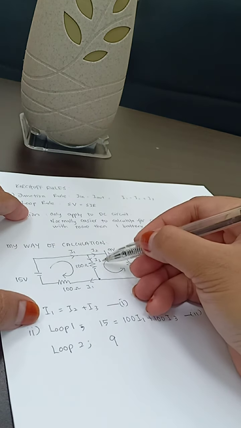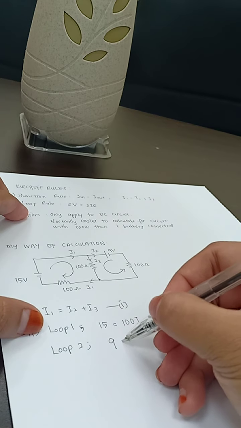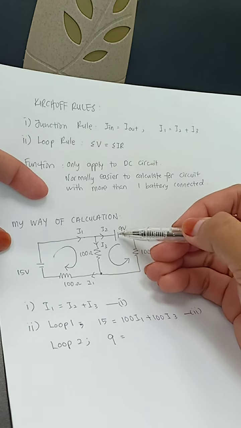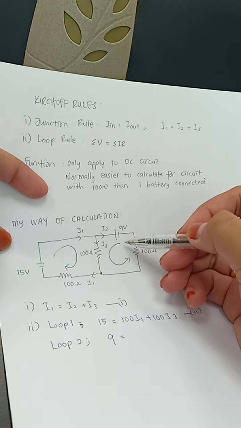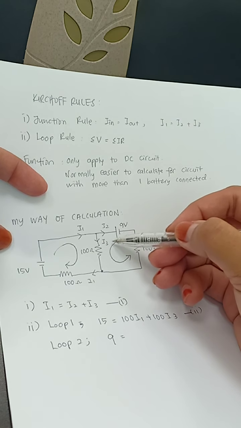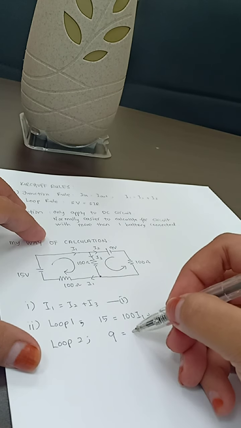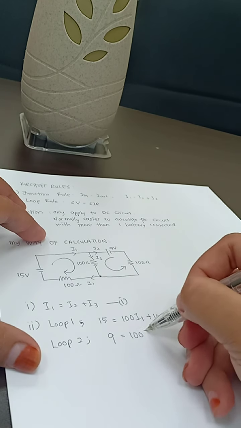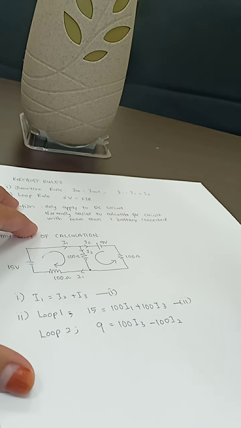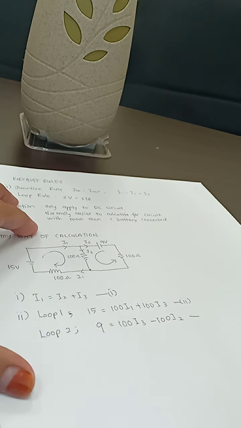For now, because I choose the same direction as the loop, it should be positive, equals to, you see here, your I2 is in the reverse direction of the loop, so this I2 should be negative, and I3 is in the same direction as the loop, so I3 should be positive. So you can write it again. Name this your third equation.